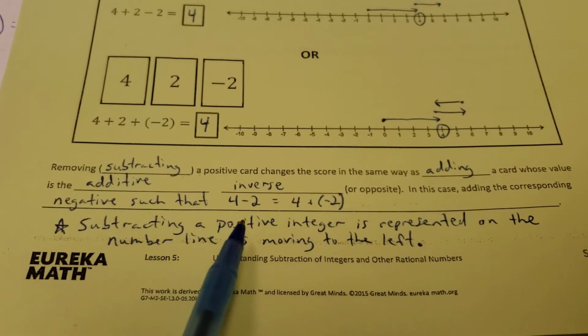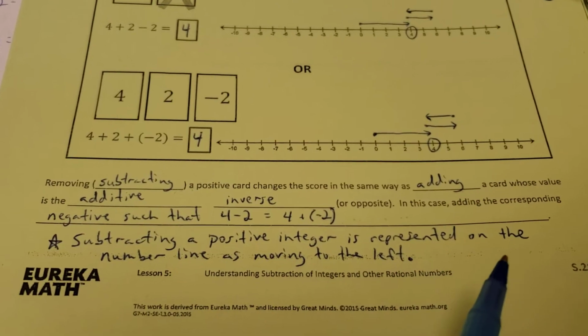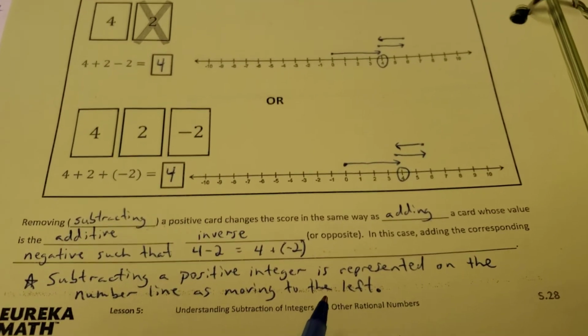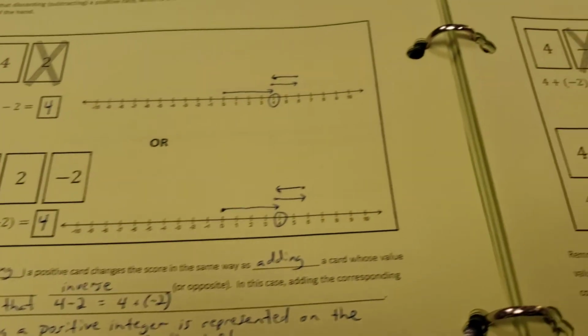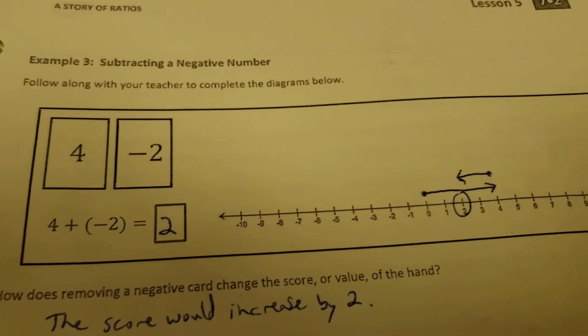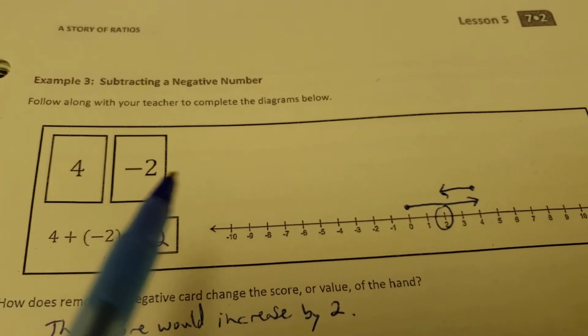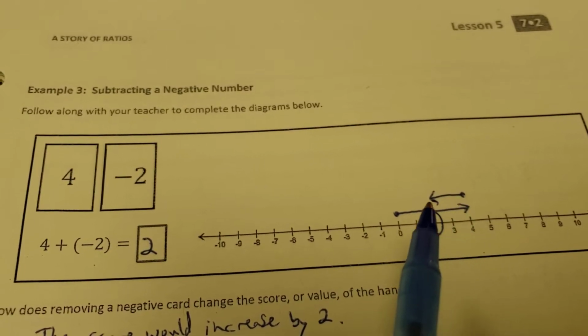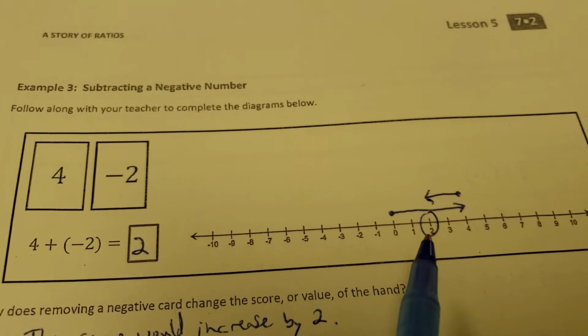And remember, subtracting a positive integer, as represented on the number line, is moving to the left. Just like adding a negative integer moves you to the left also. Alright, here if we have 4 and a negative 2, okay, so you move right 4 for your first arrow, then you move left 2 for your second arrow, it takes you to a 2.